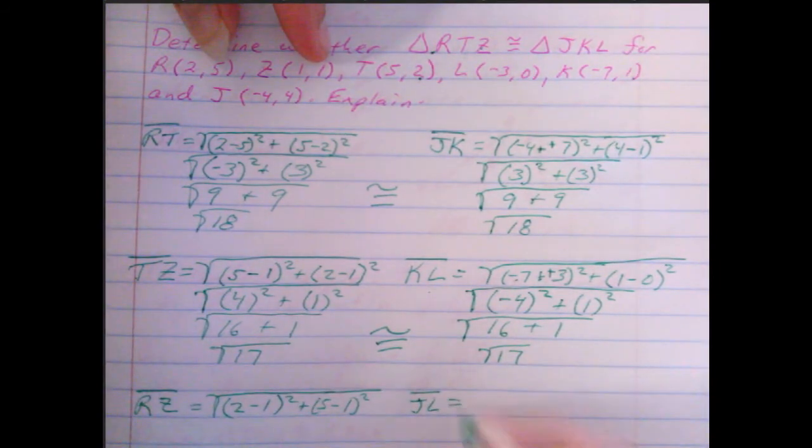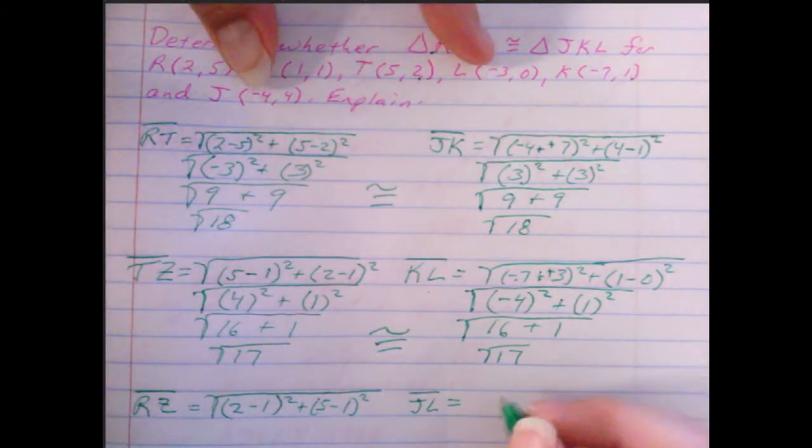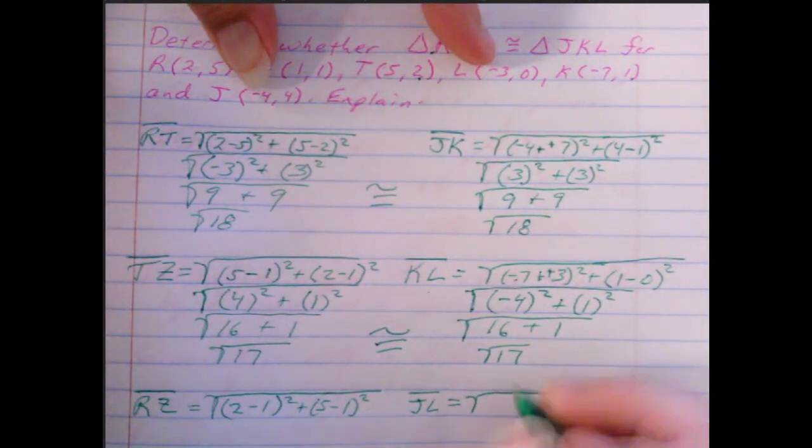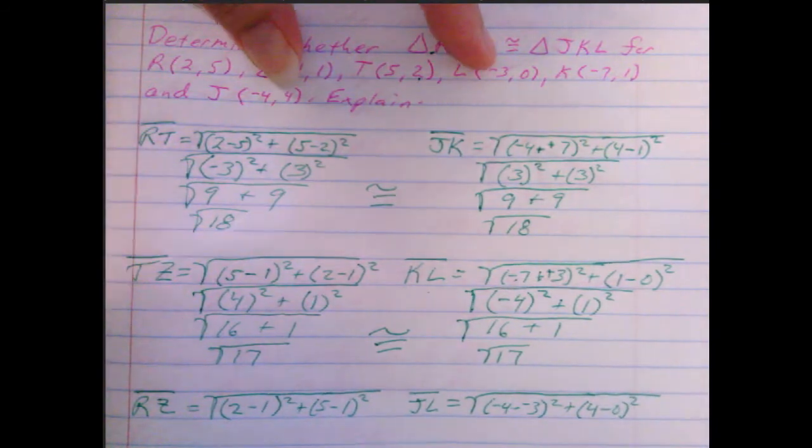And then for JL, looking at J and L, square root symbol, negative 4 minus a negative 3 squared, plus 4 minus 0 squared. Okay, so I'm going to go ahead and move this up now.